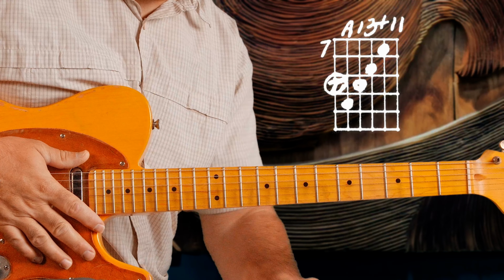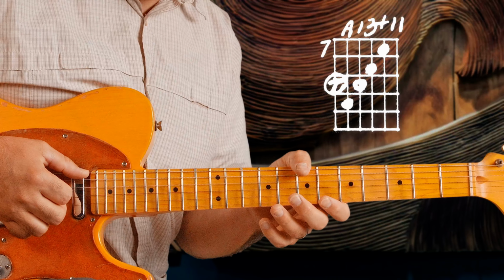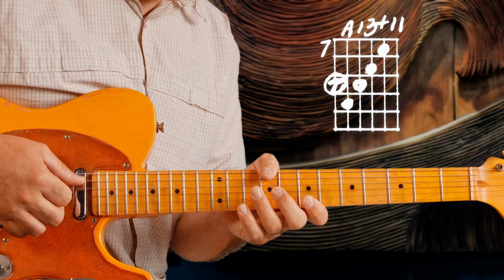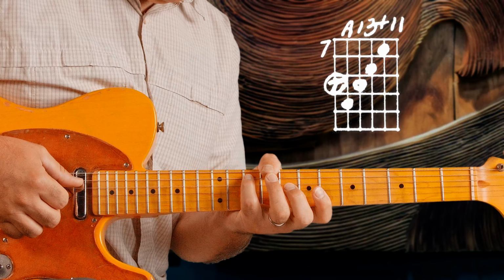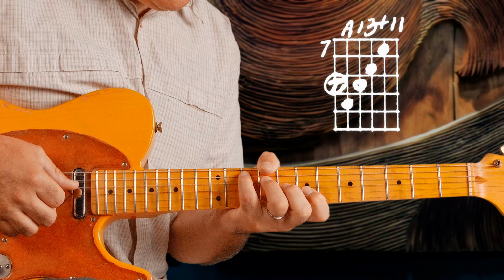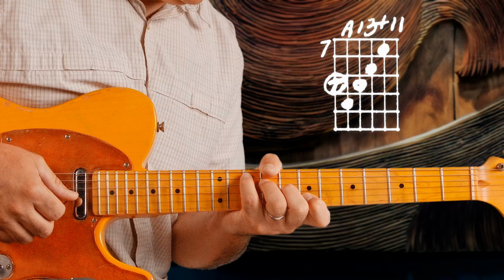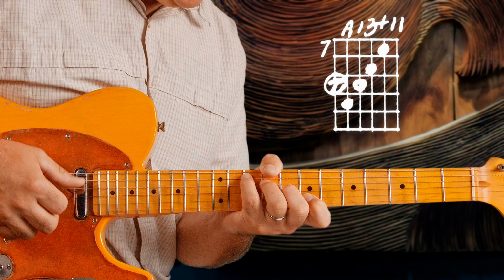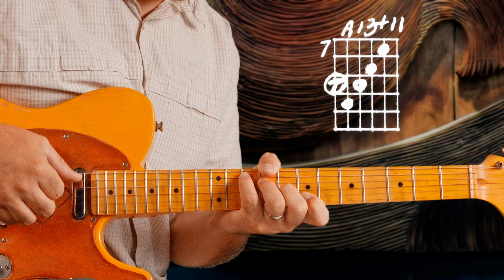A13 sharp 11, and it looks like we're on position number 7 here. So 7, we have 8, 9, and then that means our thumb is on 3, the third of the chord. Then we're looking at flat 7, root, maybe 3, 9, and then we could go up to, let's say, sharp 11 and 13.